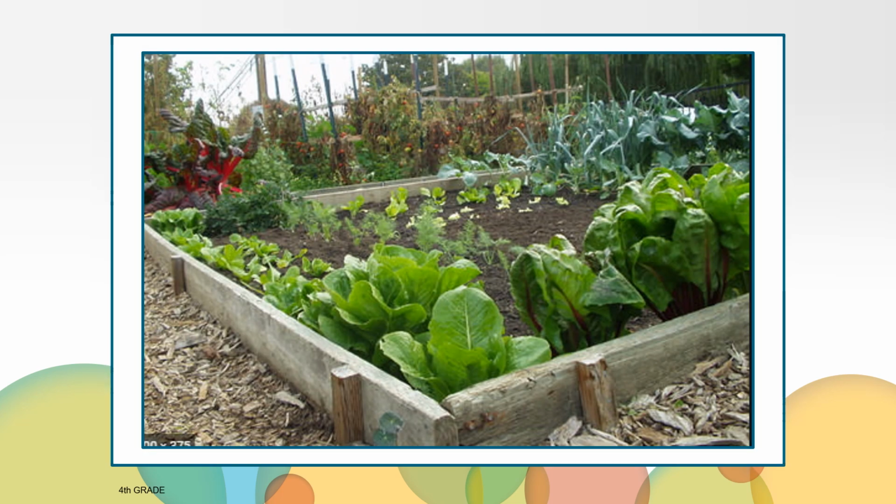So why might we need to determine the perimeter of an object or a shape? Take a look at this garden. What do you notice about the garden?